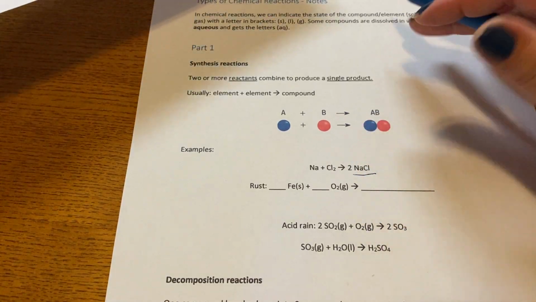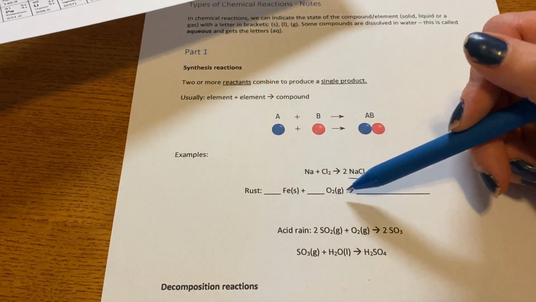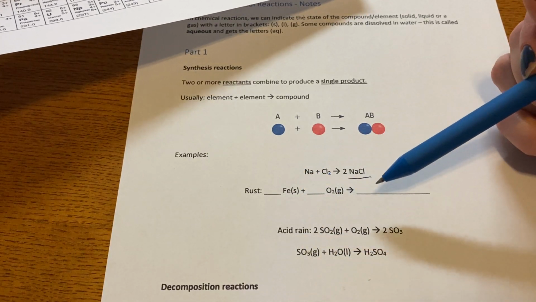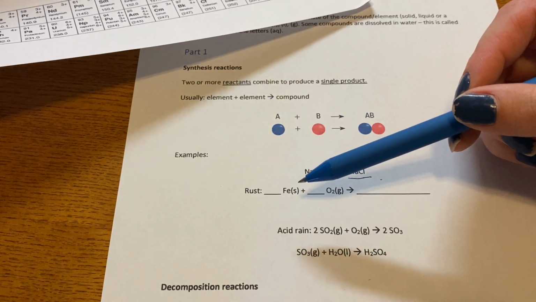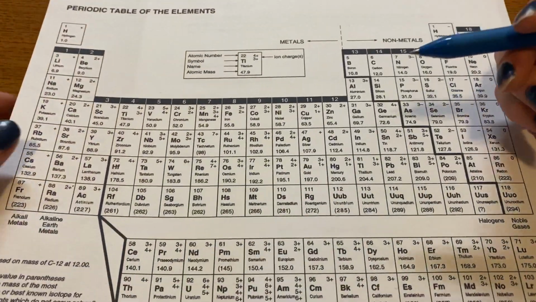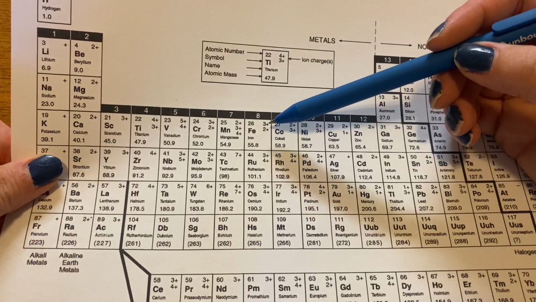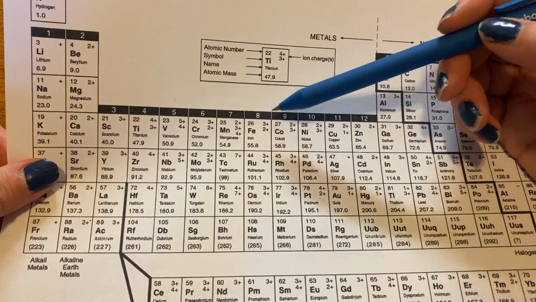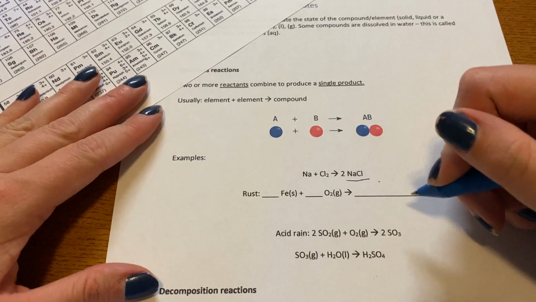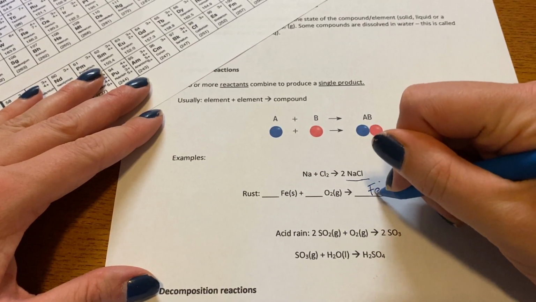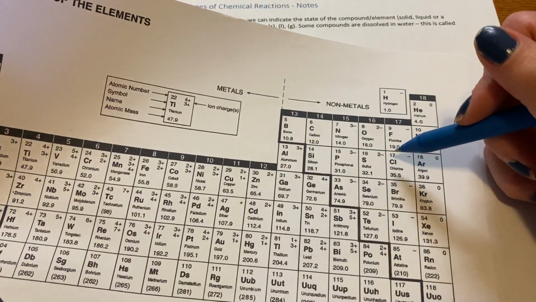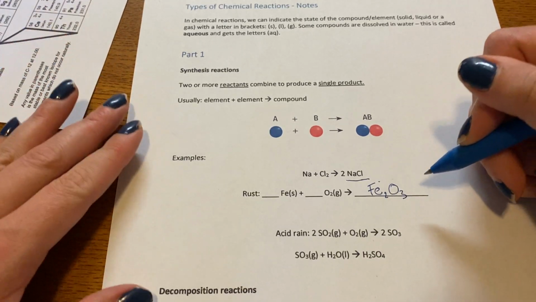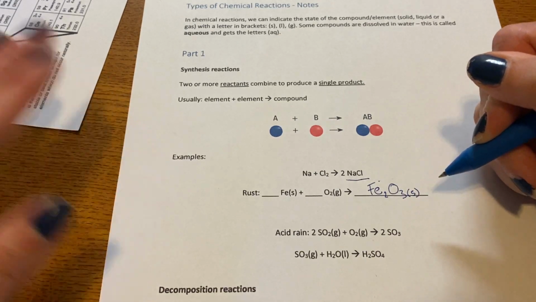If you want to, this is your aspire to do section, you can get the product of a synthesis reaction. You can come up with the compound that's going to be the product. So if you have iron plus oxygen, you're going to look at your periodic table. You're going to find iron. And if I don't tell you the charge, you use the most common one, which is the top one. So in this case, that's going to be iron 3. Okay, so iron. And then we know oxygen's ion charge is 2. So it's going to be Fe2O3. And I know this is a solid, but you won't have to.